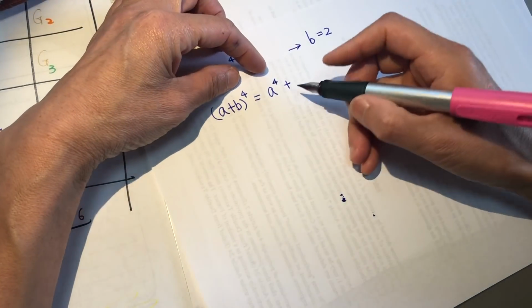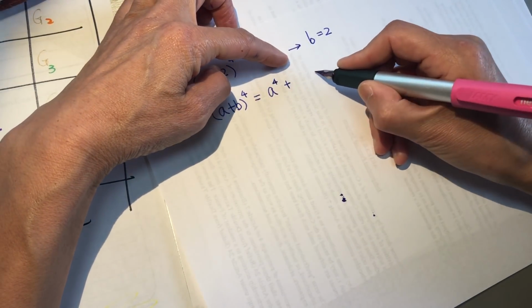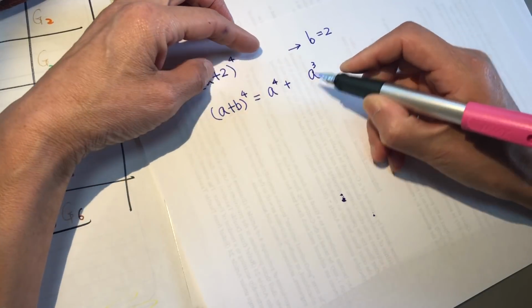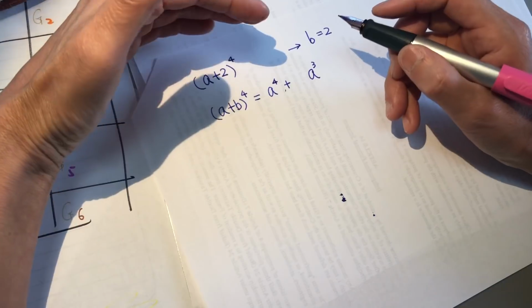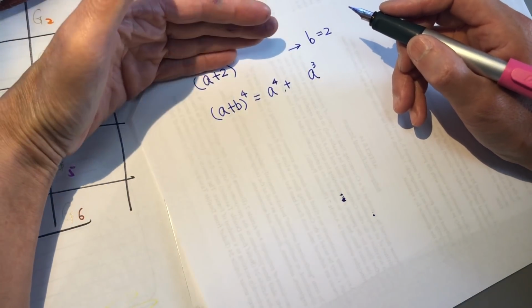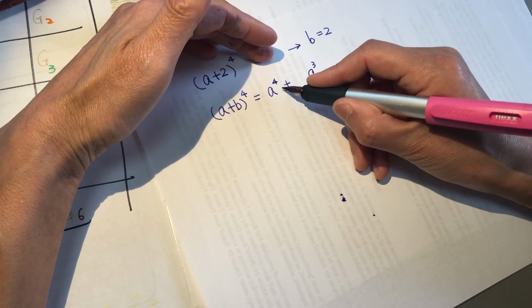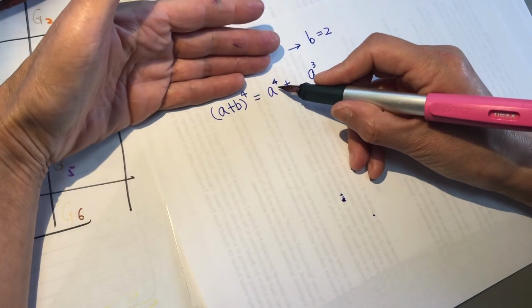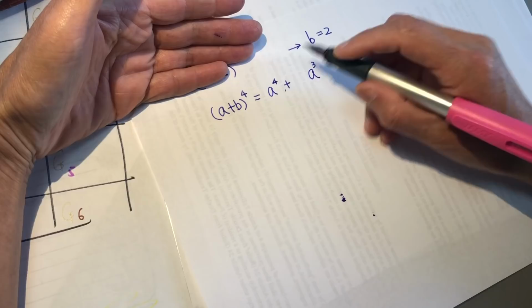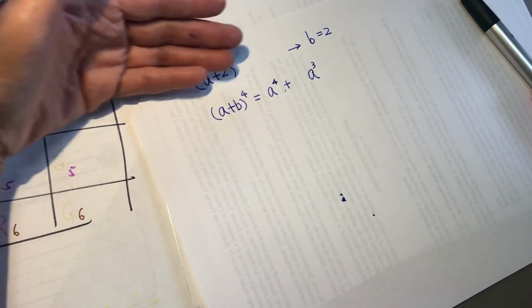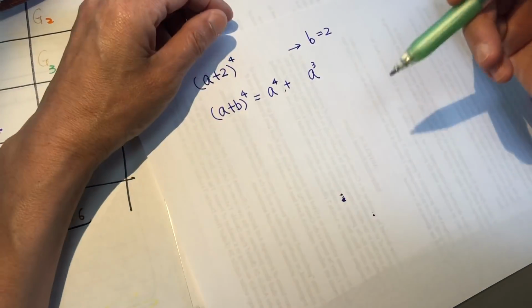Okay, so a from power of 4 to power of 3, and b to the power of 0. Any number to the power of 0 is 1. So a to the power of 4 times 1 is equal to, let me still write it down. I will use the green card.